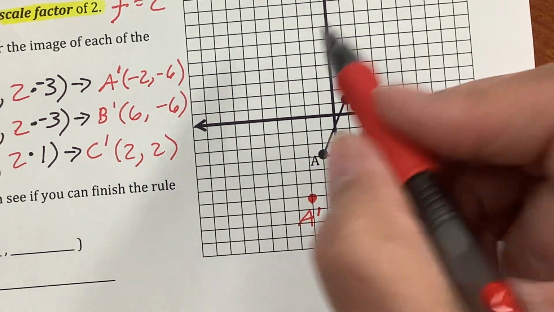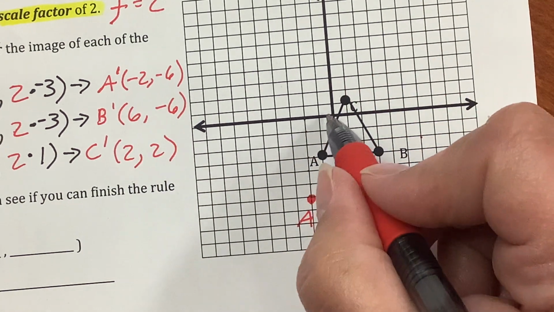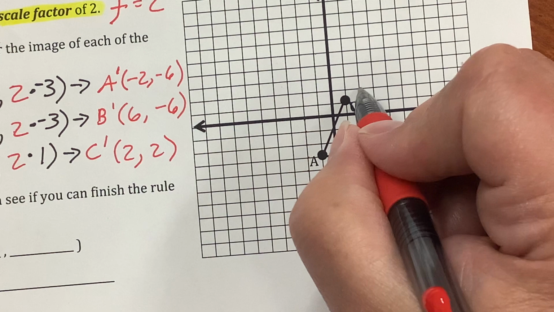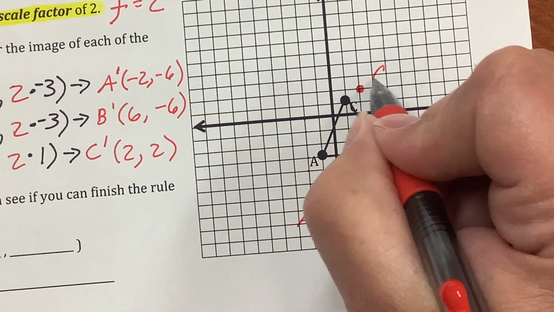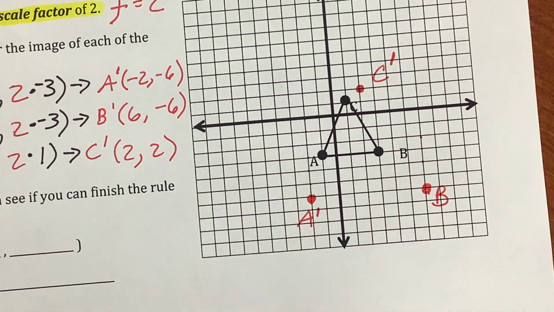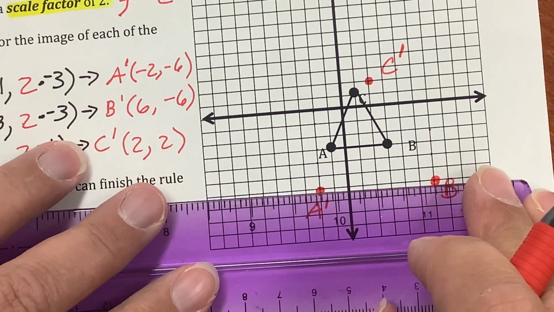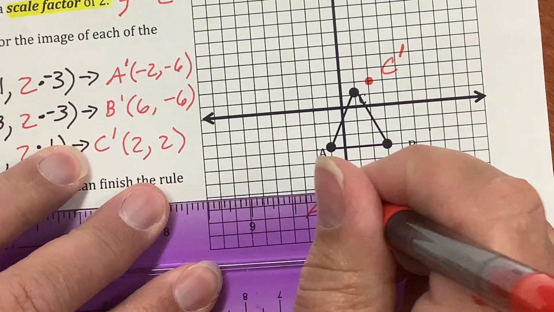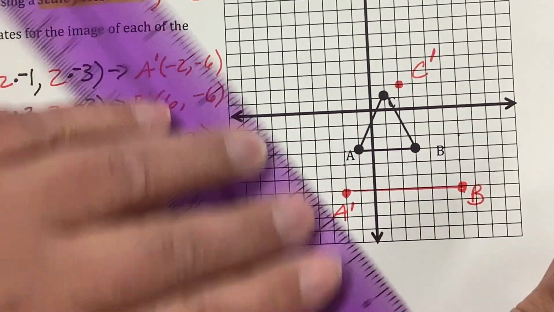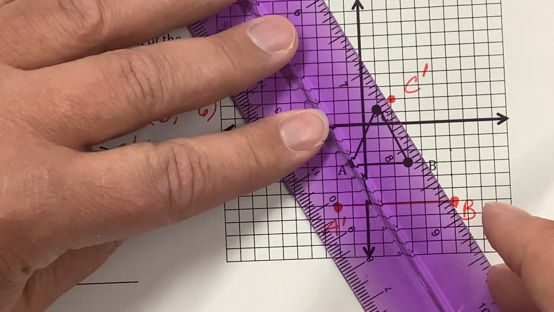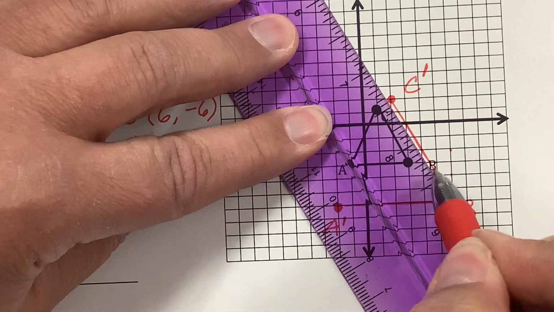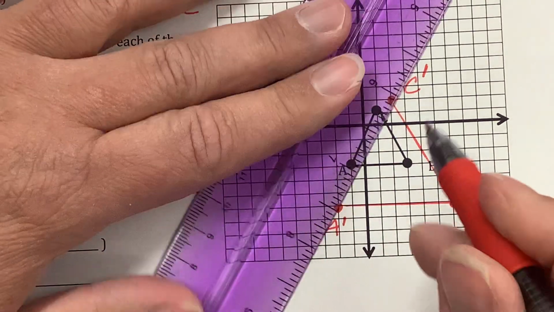And C prime is at +2, +2. There's my C prime. So connect the dots, make a nice enlarged triangle, bigger than the original. So there it is. And it's lovely.